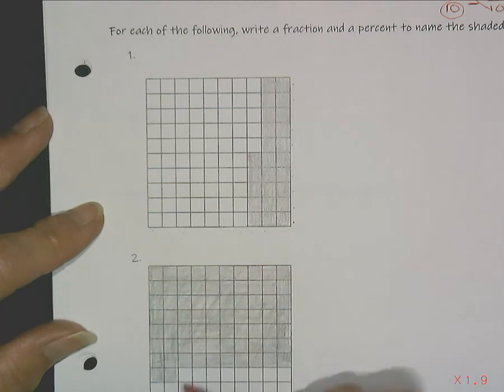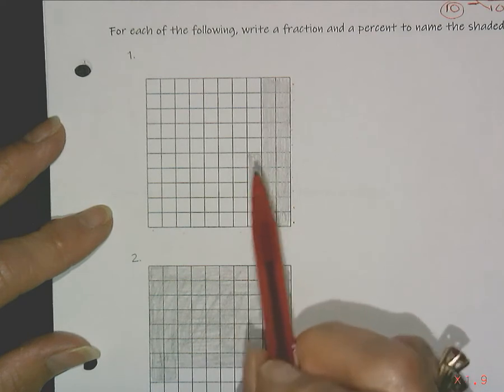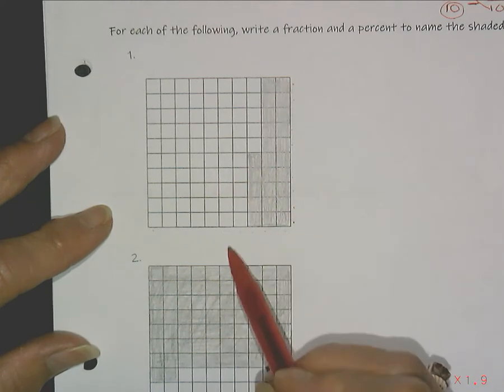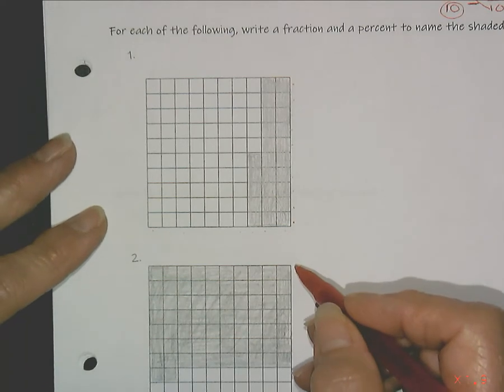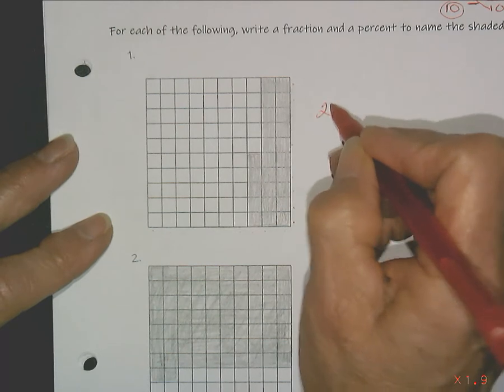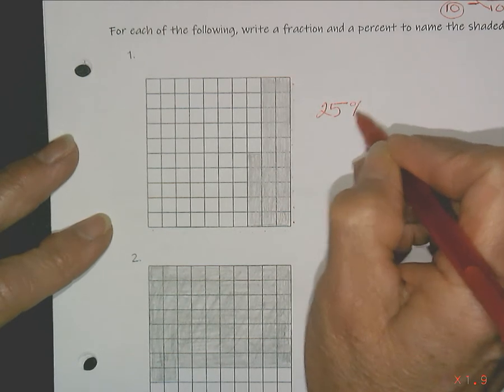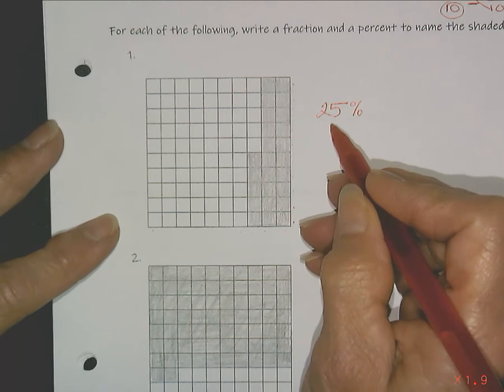Yep, 10 times 10 is 100. So, what percentage of the blocks are shaded? 25%. You're right, because out of 100, 25 of them are shaded, so that's 25%.